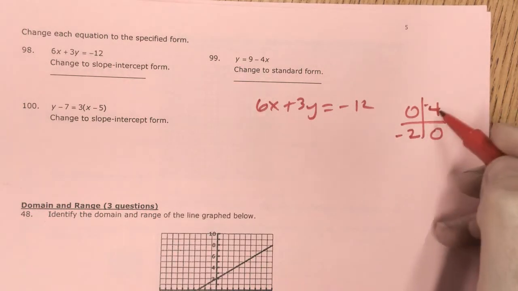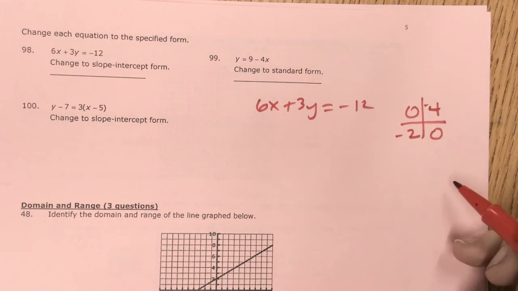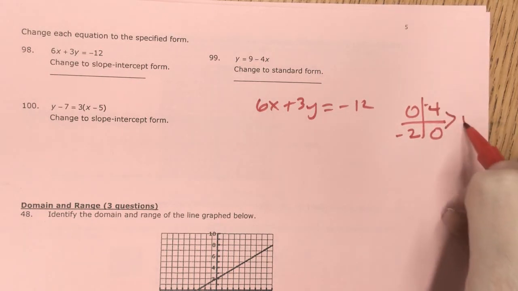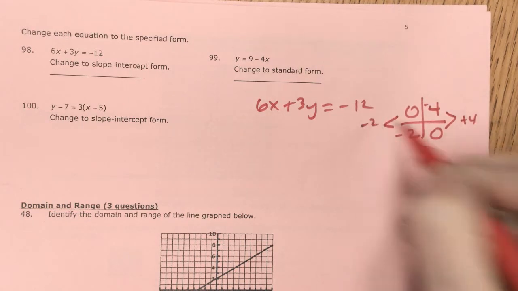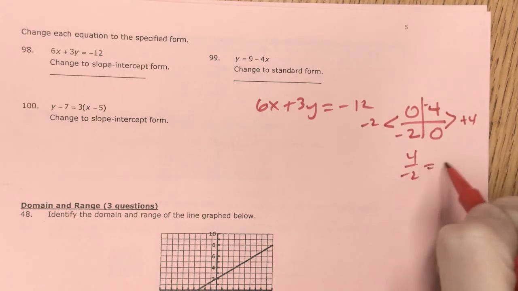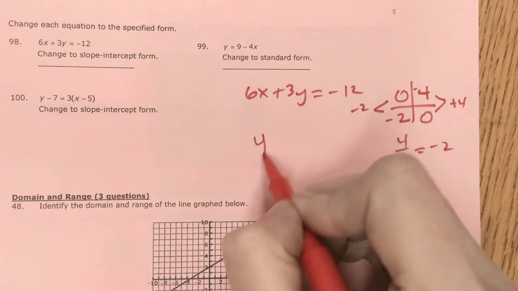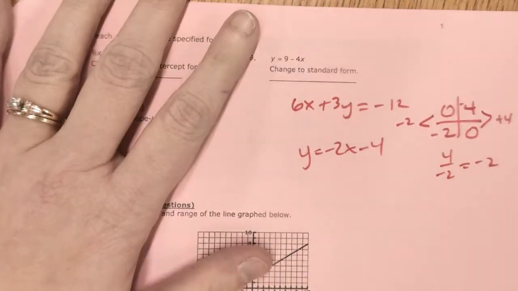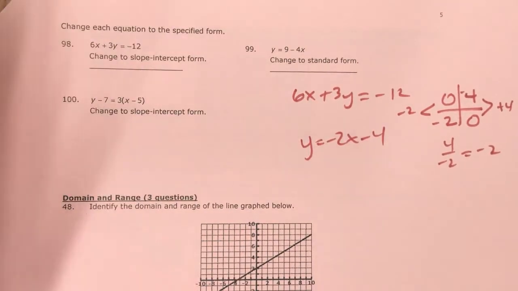Okay? With this information, number one, I know my y-intercept. That means I can convert; all I have to do is find the slope. I have y equals negative 2x minus 4. Okay? There's a lot of stuff in this. There are a lot of parts of this. You have got to study your notes. We took a lot of notes on this.